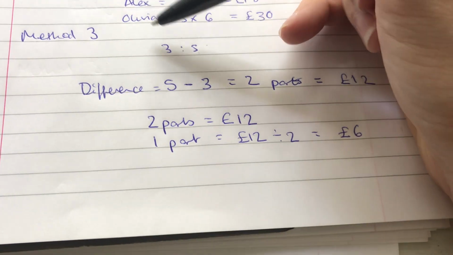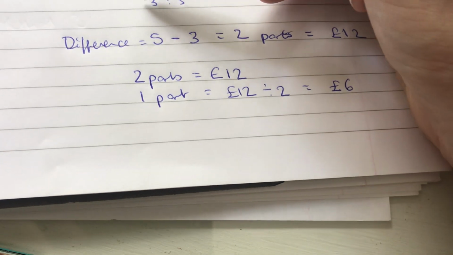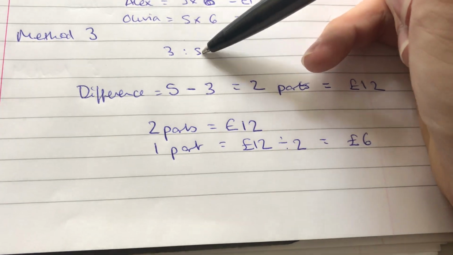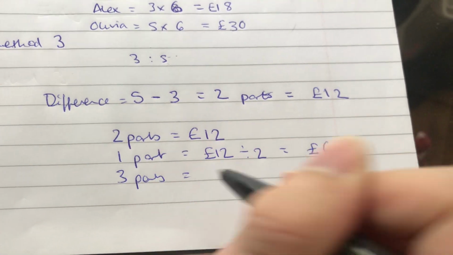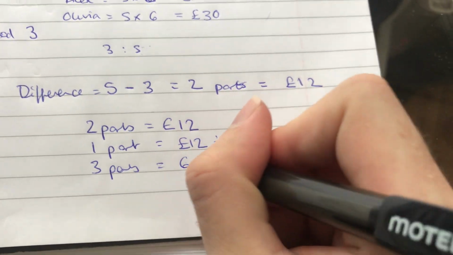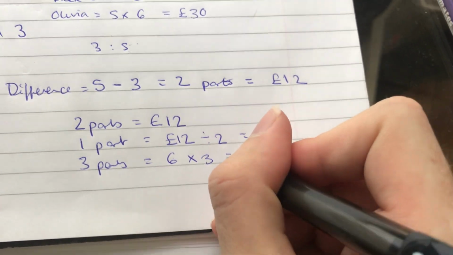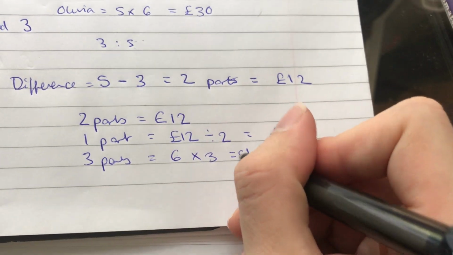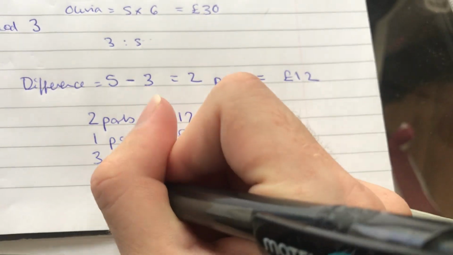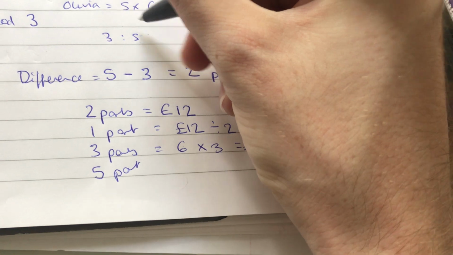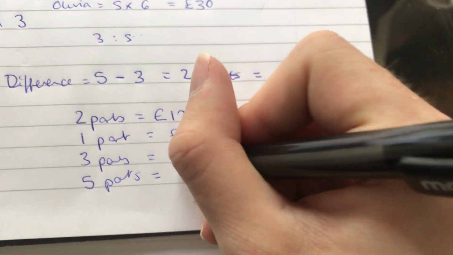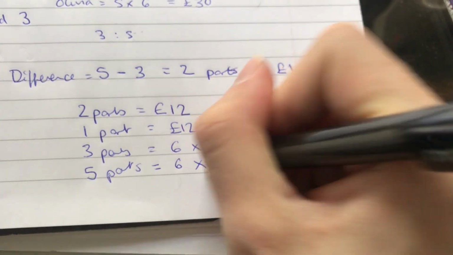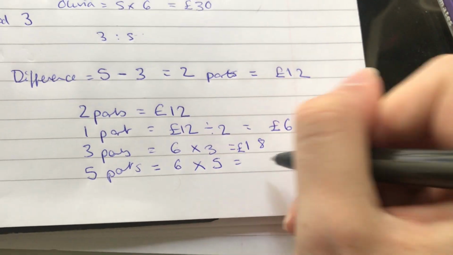We know that Alex gets 3 parts and Olivia gets 5 parts. So 3 parts equals 6 times 3, which is £18. That's Alex's share. Olivia gets 5 parts, so 5 parts is 6 multiplied by 5, which is £30.